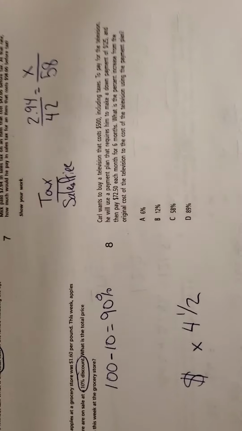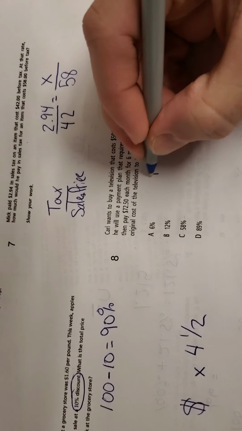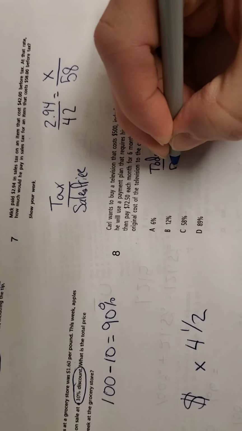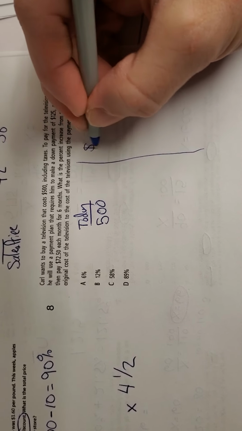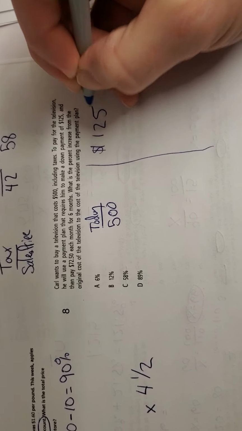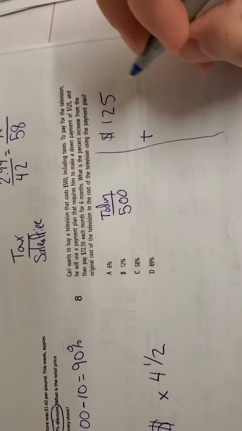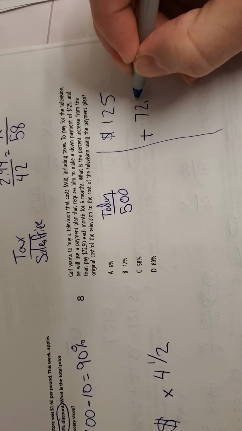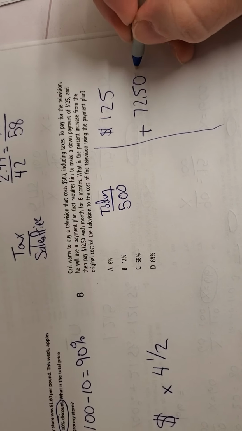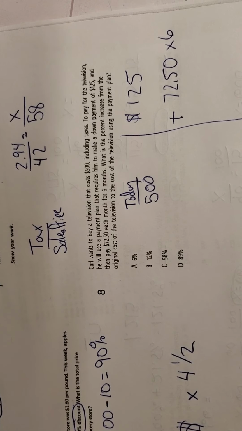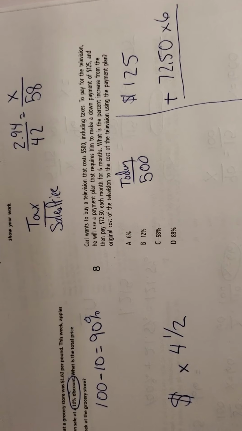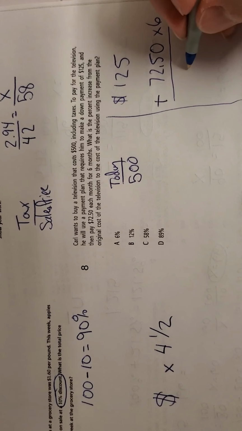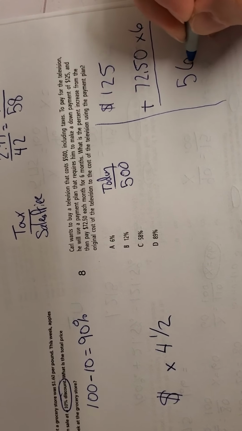So guys, if he buys it today, it's $500. If he uses the payment plan, he will spend $125 plus the $72.50 times 6 months. This answer equals $560.